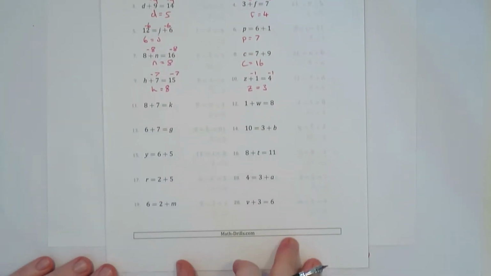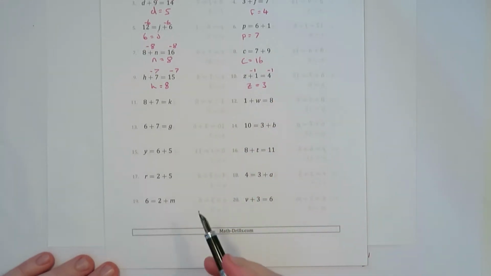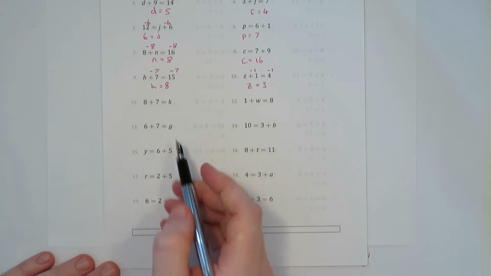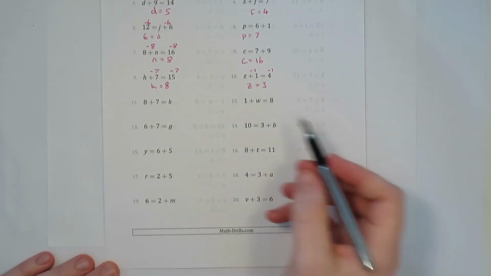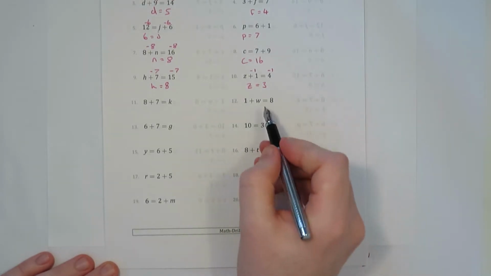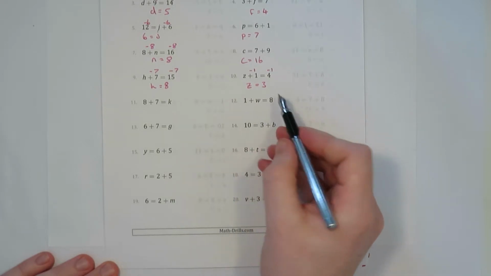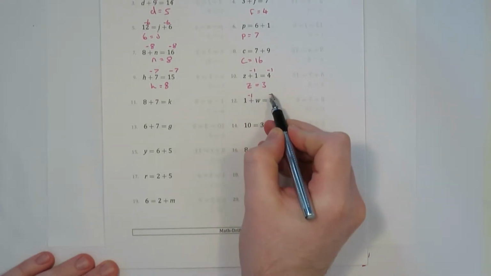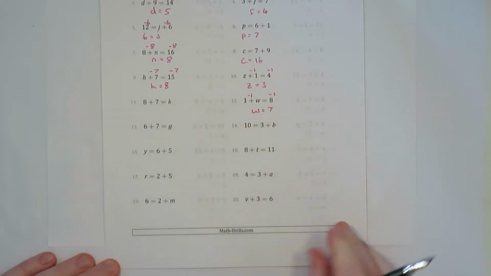If I just slide these up a bit, I'll do 2 more questions since we had a couple of quite simple questions to do there. Oh, actually, there are quite a few of them. Okay, well, we'll do one more. So we have 1 plus w equals 8, so we subtract 1 from both sides. We're left with w equals 7.